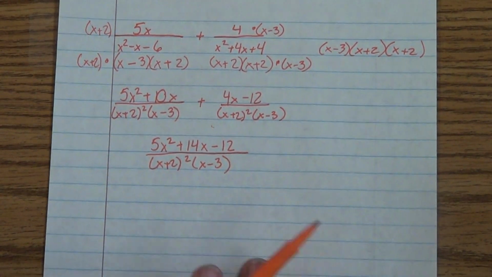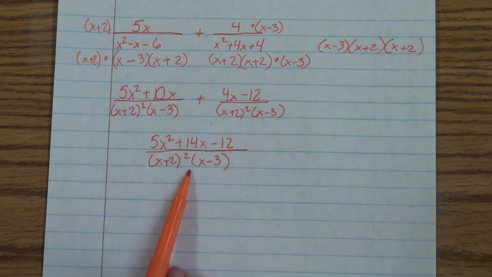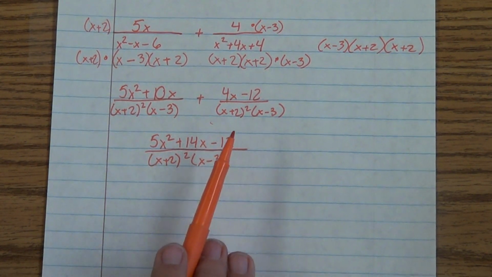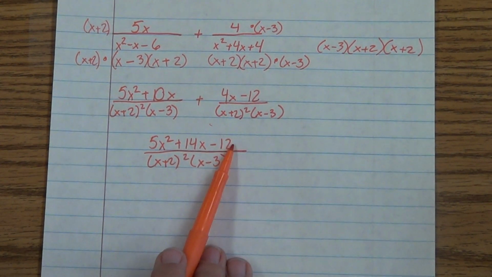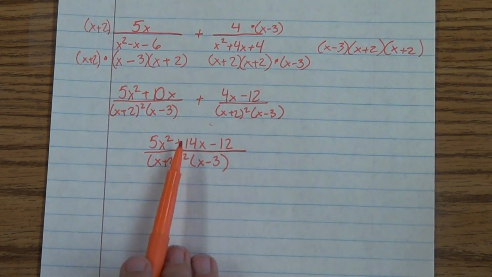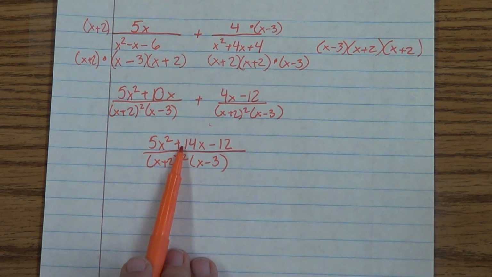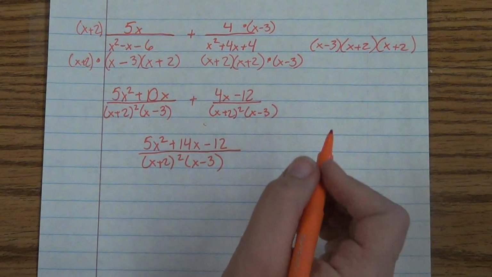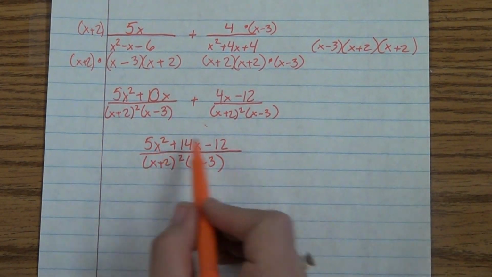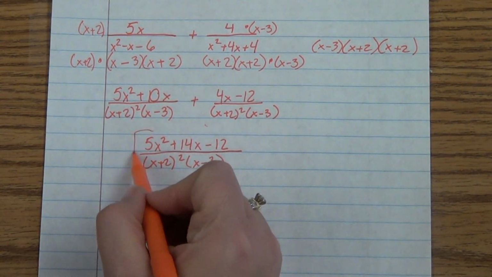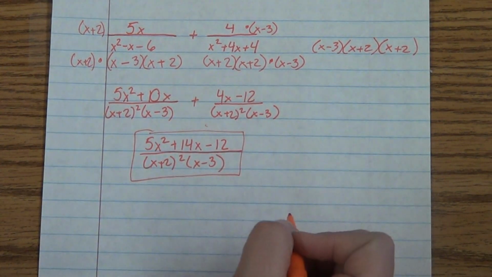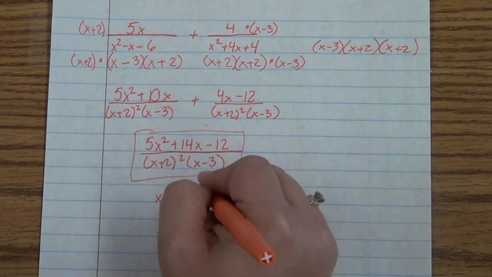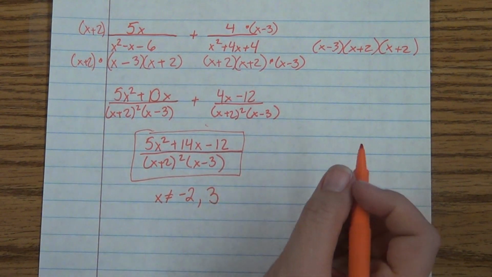And then last step again is to see if this will factor and cancel with the denominator. So 5 times 12 is 60. What multiplies to give me 60 and subtracts to give me 14? I don't think there's anything. We'll assume no. Hopefully I didn't screw up. All right, so if that doesn't factor, then there's no way it's going to cancel with the denominator. There's your answer. My restrictions, x cannot equal -2 or +3.